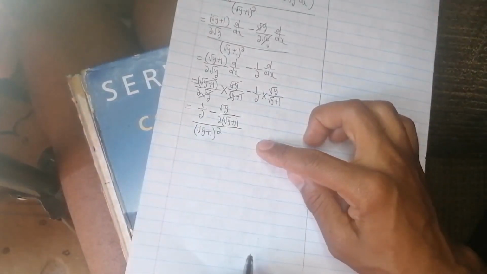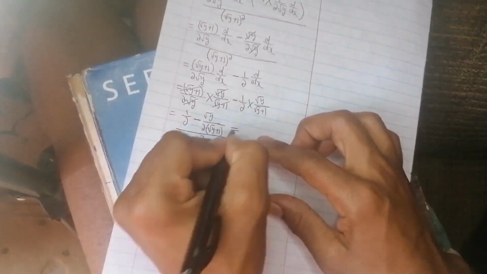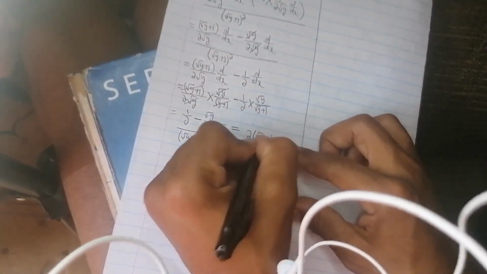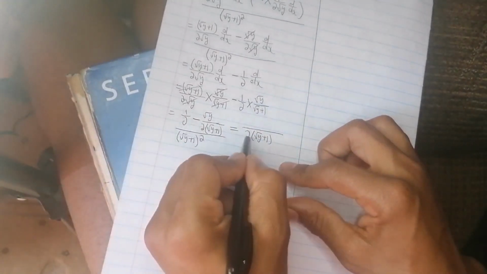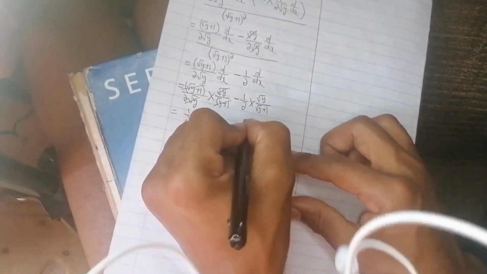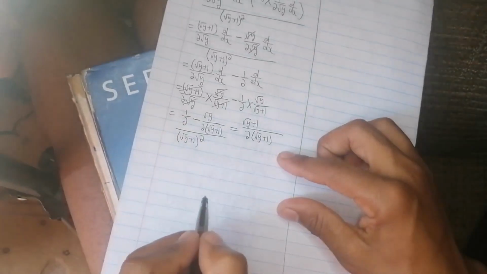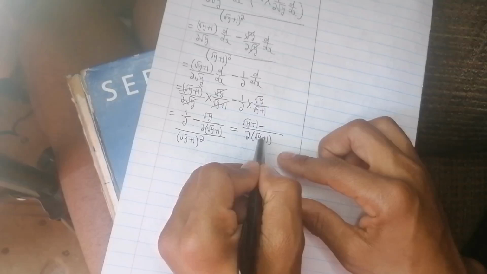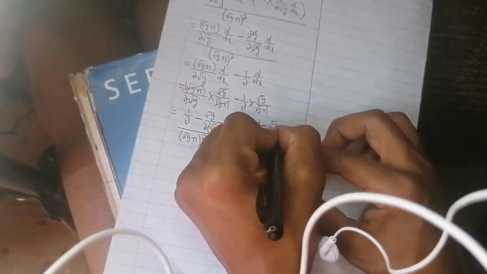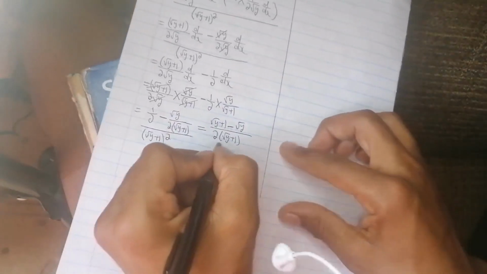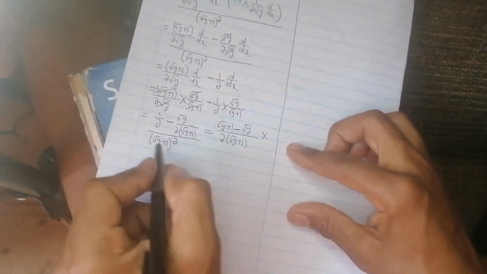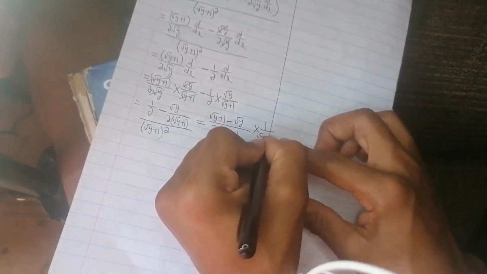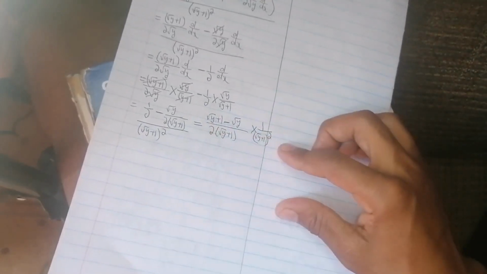Looking into the numerator, I can take out an LCD, and the LCD will be 2 root y plus 1. So this into this goes once, this times this is root y plus 1 minus this into this goes once, 1 times this is this. Okay, multiply by the reciprocal of this, which is 1 over root y plus 1 squared.